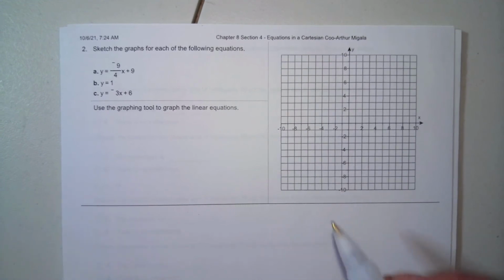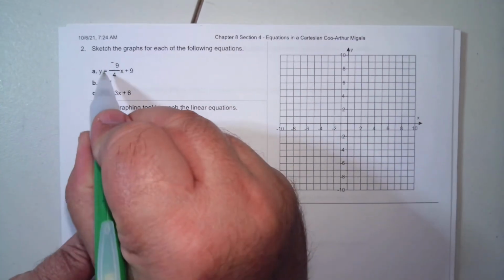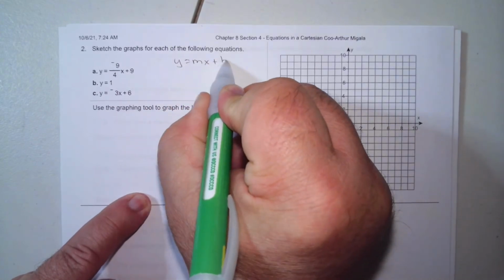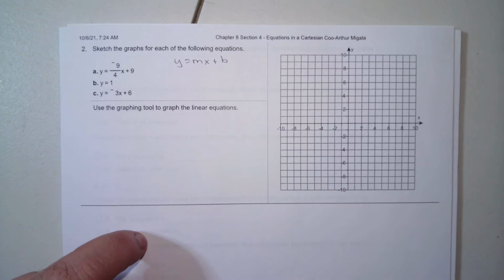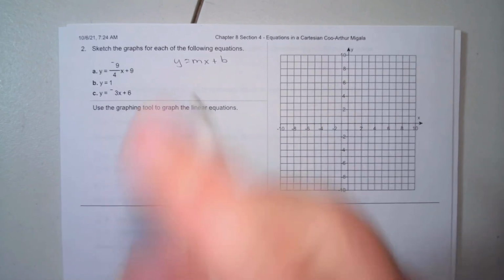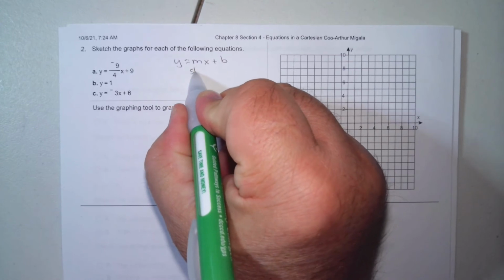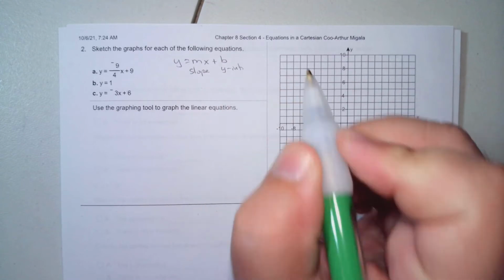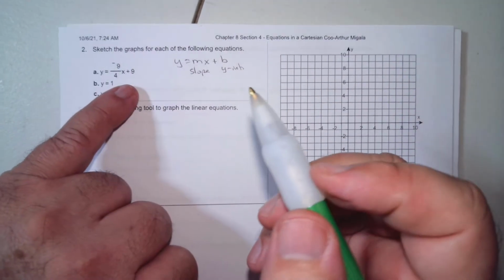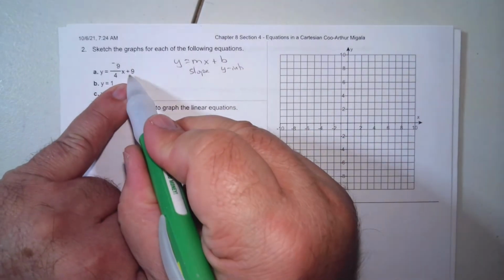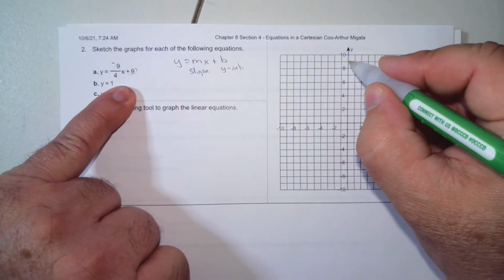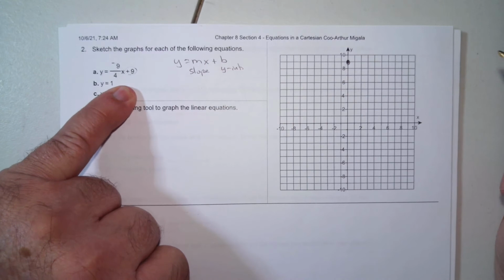Sketch the graph for each of the equations. Okay, this is in the form y equals mx plus b, where m is the slope and b is the y-intercept. So, to graph this equation, I first plot that point on the y-axis. It's at 9.